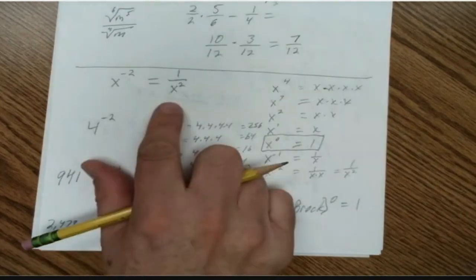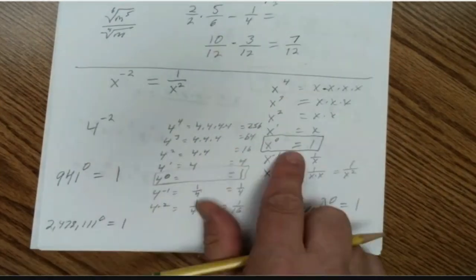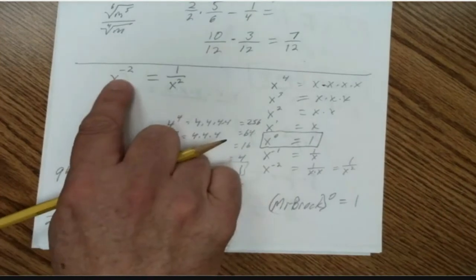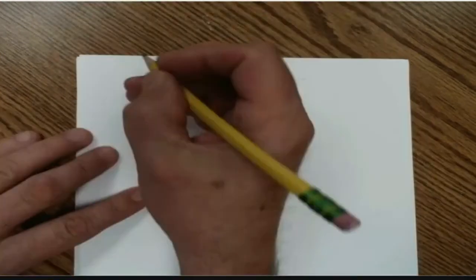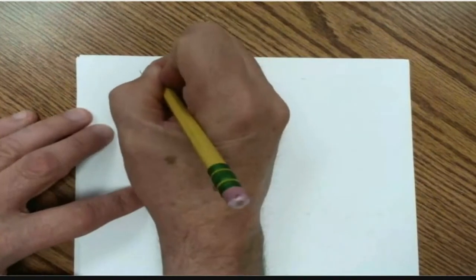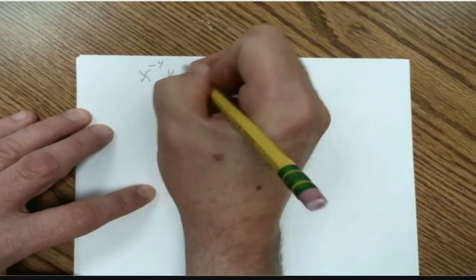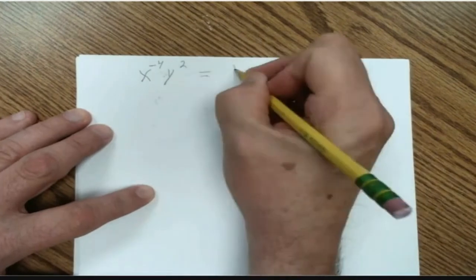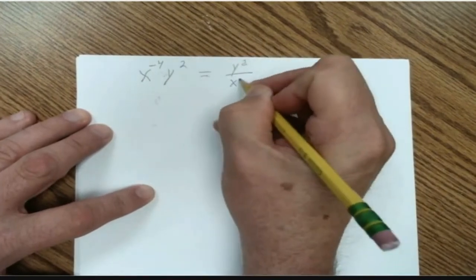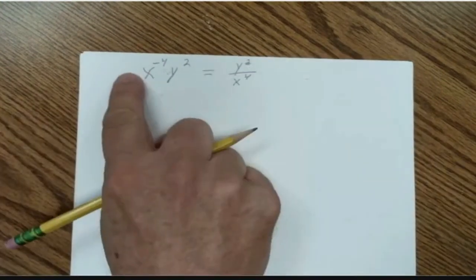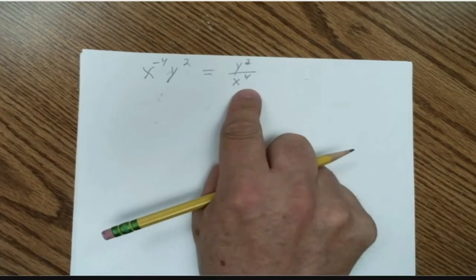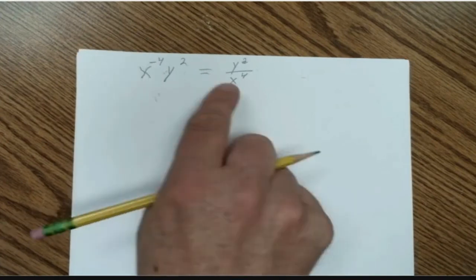So if we understand that anything to the 0 power equals 1, and if we understand that anything with a negative exponent, we can just move it below. So let's say, for example, here, I'm going to put it on another page. If I have x to the negative 4th times y squared, that is the same thing as y squared divided by x to the 4th. Because this is a positive exponent, it stays on top. That's a negative exponent, so I move it down here and it becomes a positive exponent. So nice little trick of negative exponents.